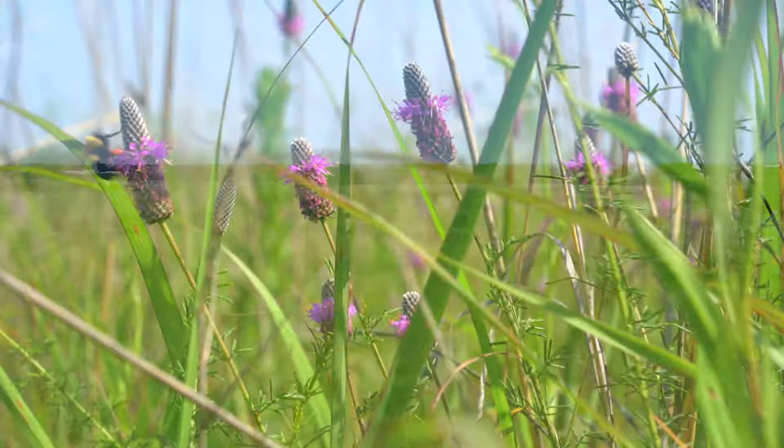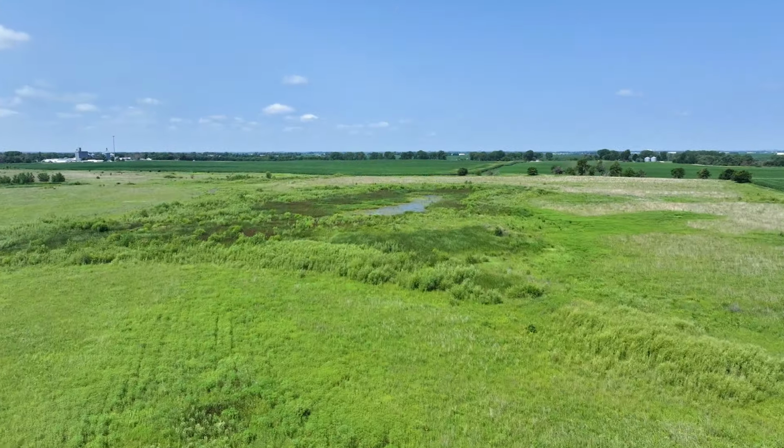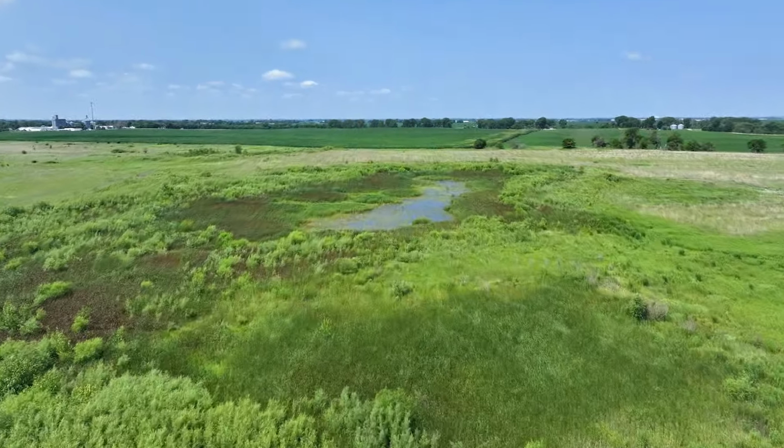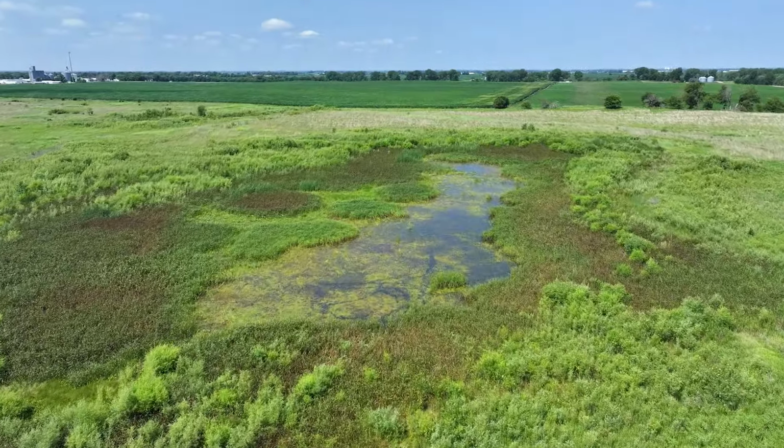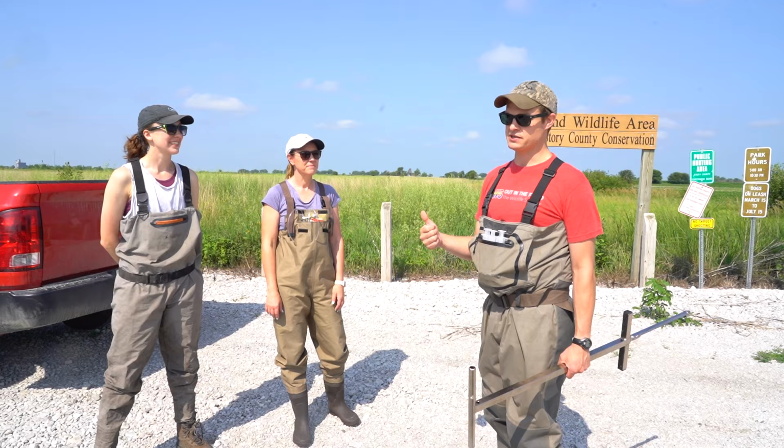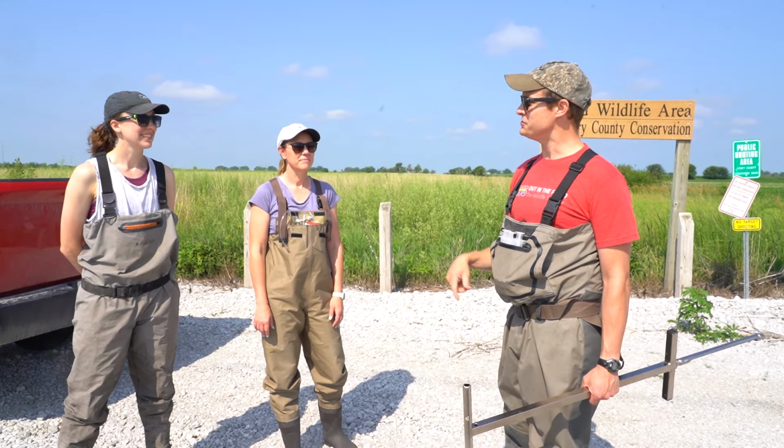Okay, now we're at a restored wetland. We got a bit of a hike to this one. It's just a depressional wetland in the middle of what was once a crop field. We're gonna walk out to that and repeat the same sampling for water and gas that we did at the last site. And Evie's joined us now.